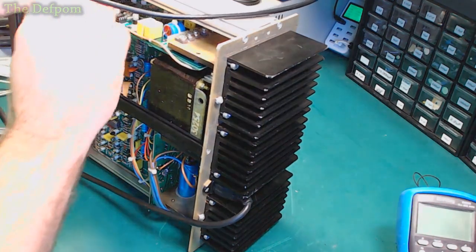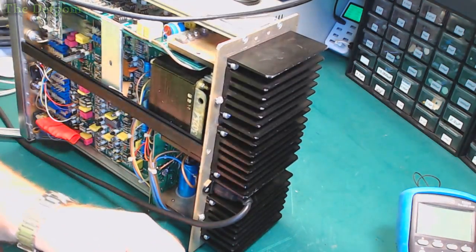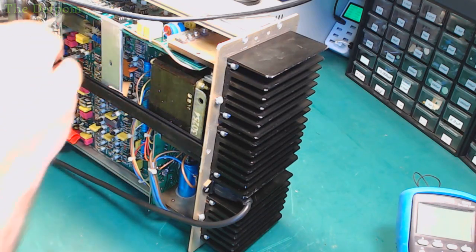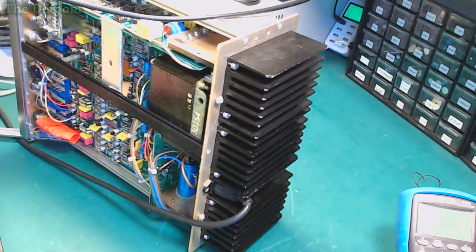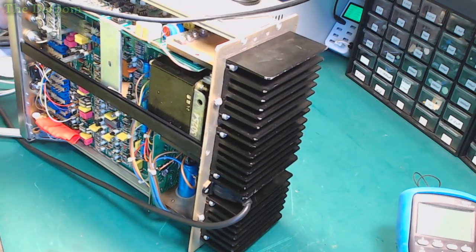Yeah, that's the second one, isn't it? And the third one now. Again. No, it's the same too. No different there.